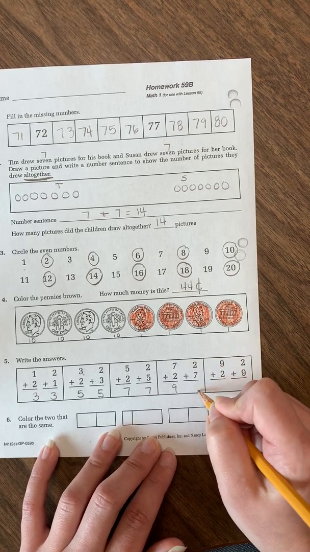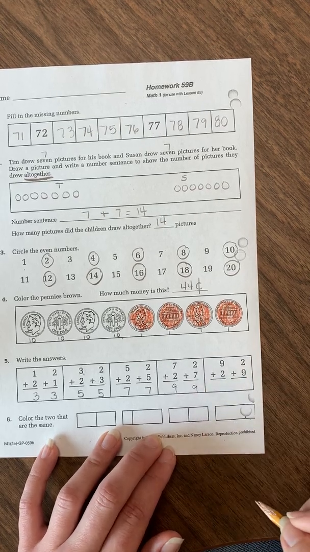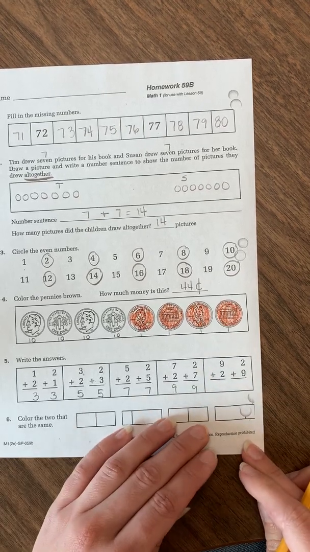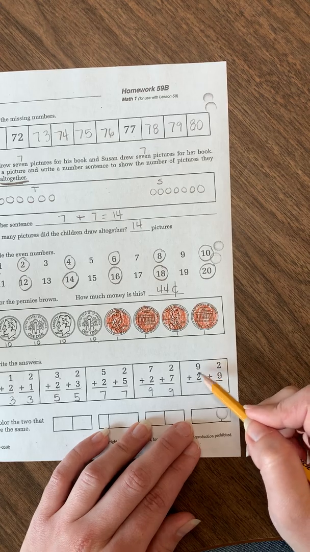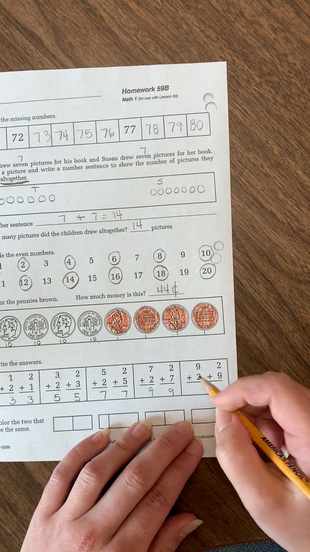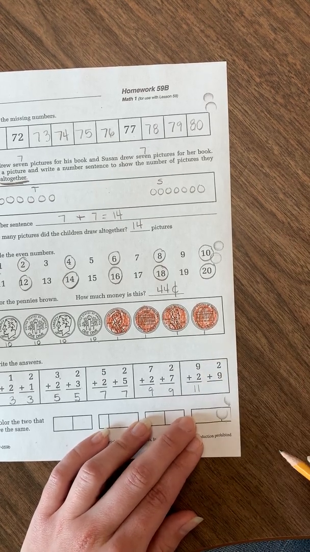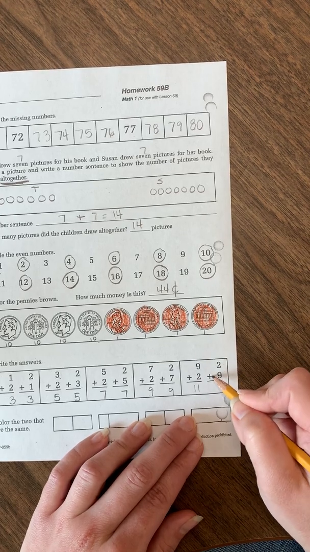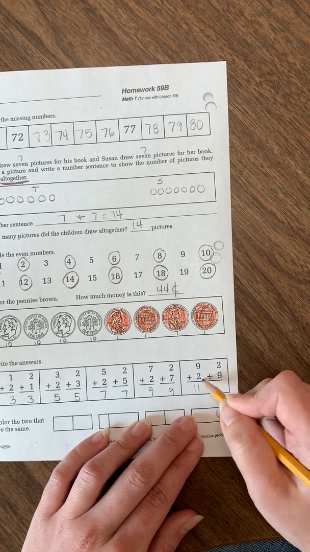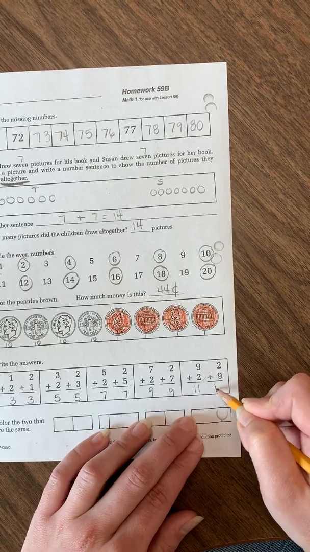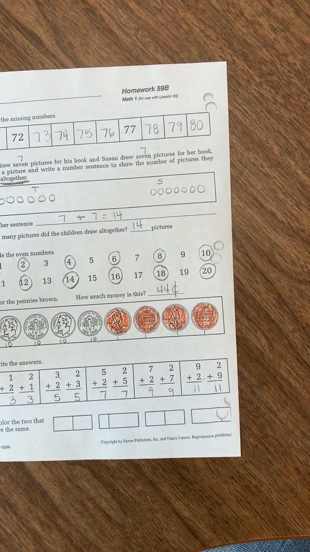And 2 plus 7, 9. 9 plus 2 more, 11. And 2 plus 9, we're switching our numbers, is also 11.